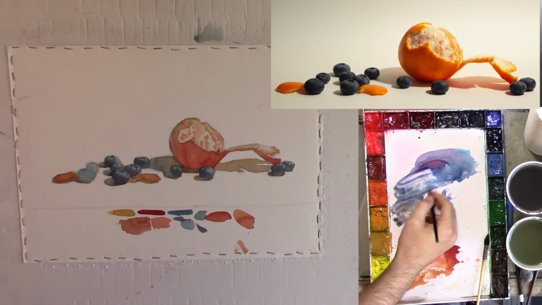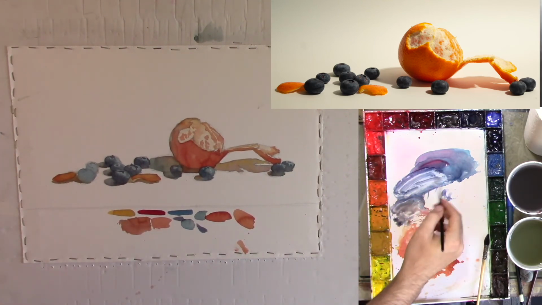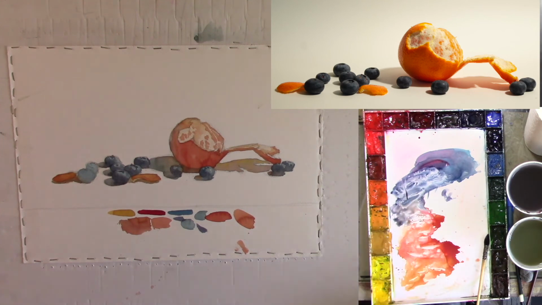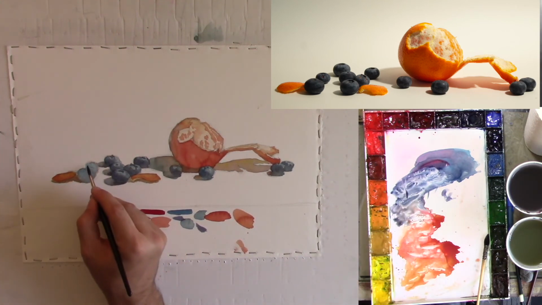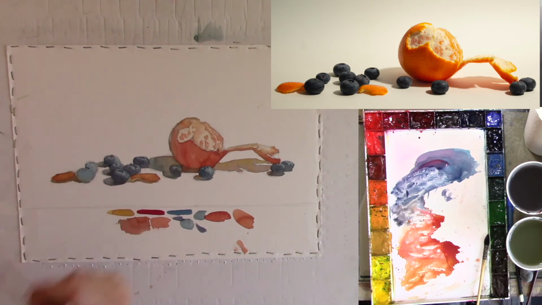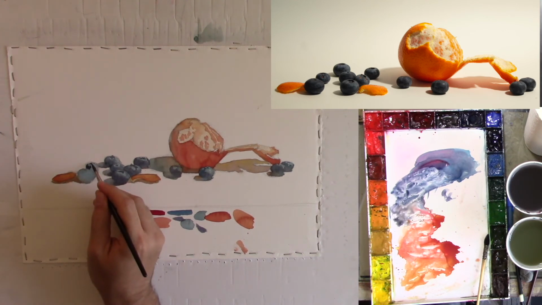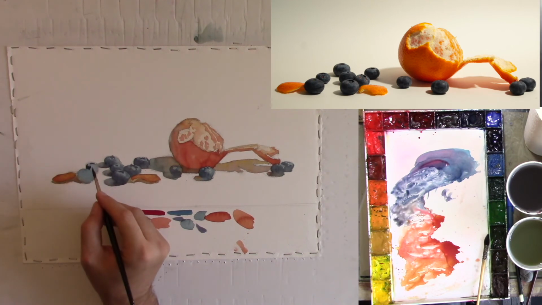So you can kind of see I've done these blueberries in a couple of stages. I washed in that blue initially. After it dried, I went over and I'm doing these other passes. Same thing's happening with some of the shadows. So remember, gauge things and get an assessment of your subject matter. In some cases you need to do wet into wet, like we've done with some of the areas of shadow and parts of that orange. Other areas, you do a pass, you let it dry, and then you do another pass on it.